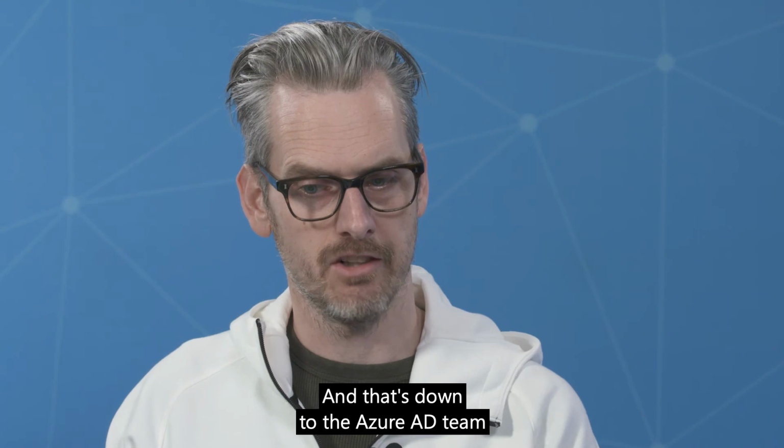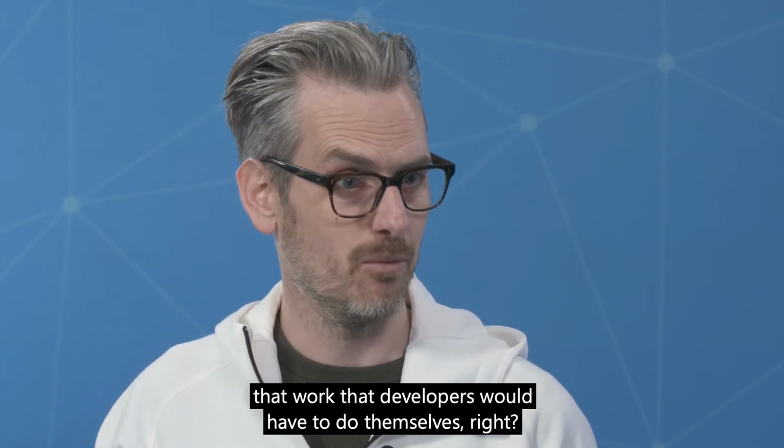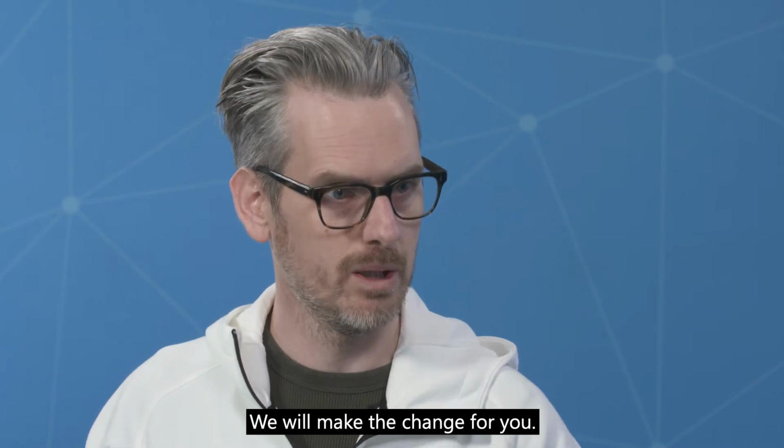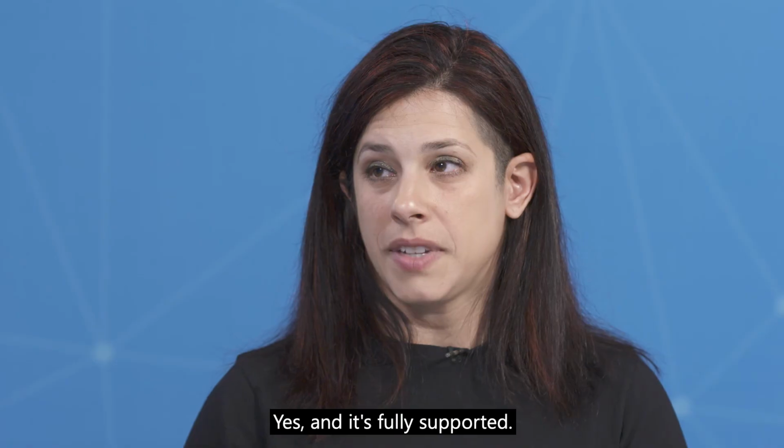And that's down to the Azure AD team to basically keep up to date and do that work that developers would have to do themselves, right? They know that there's an authentication change coming. We will make the change for you. Everyone's happy. Yes, and it's fully supported.